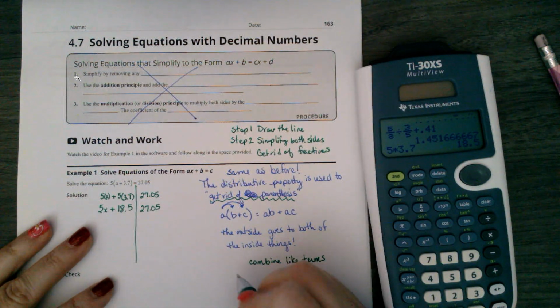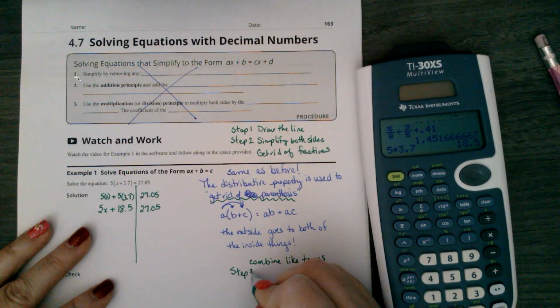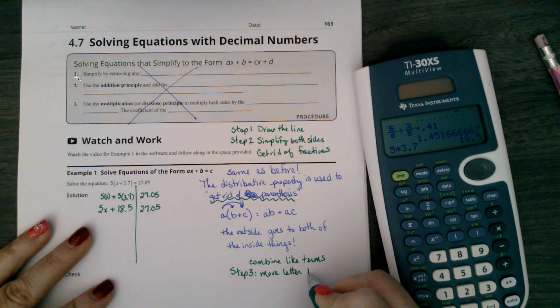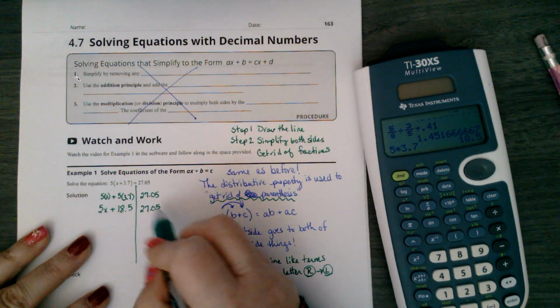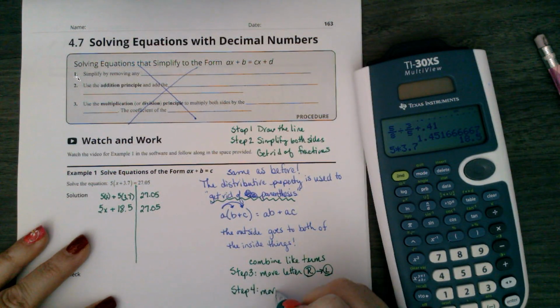So then I do step 3, which is move my letter from right to left. I don't have any letter on the right. So we're good. Step 4. Move number from left to right.